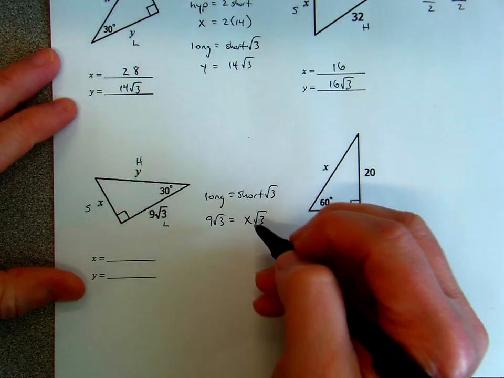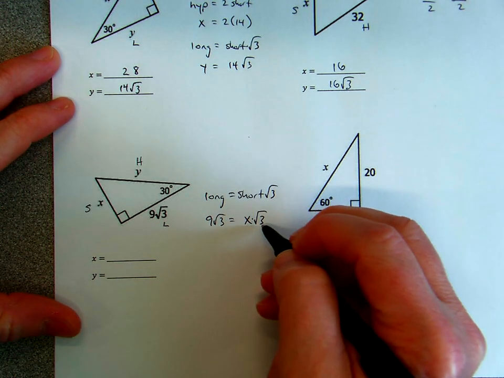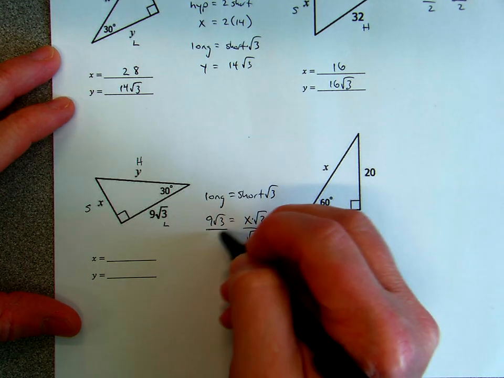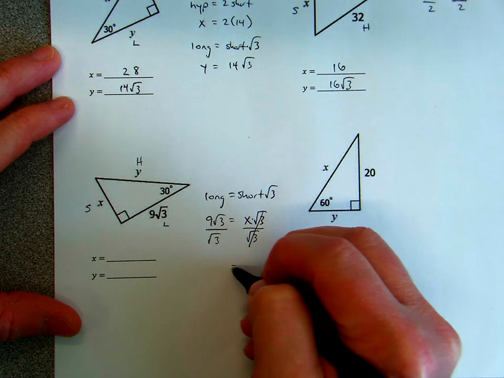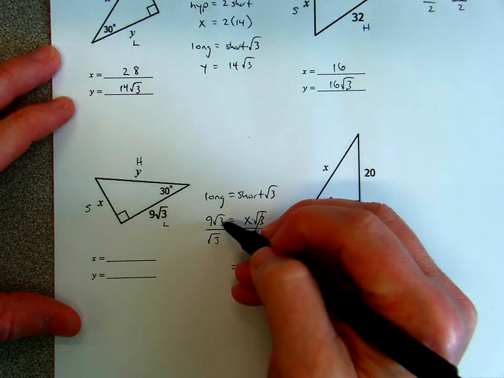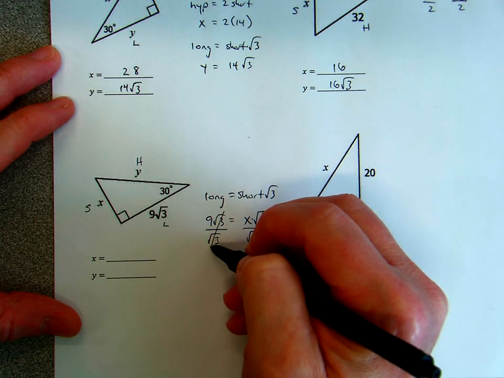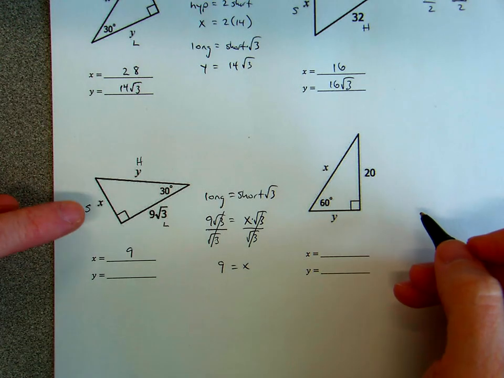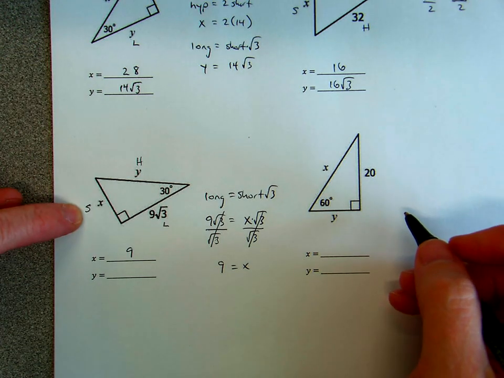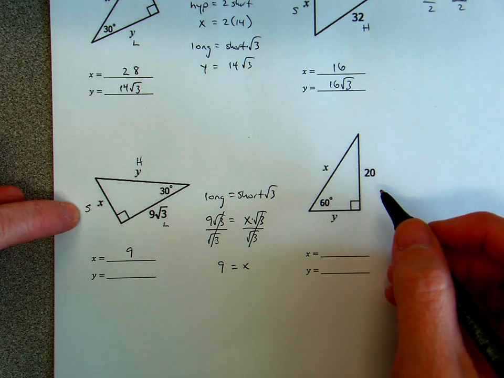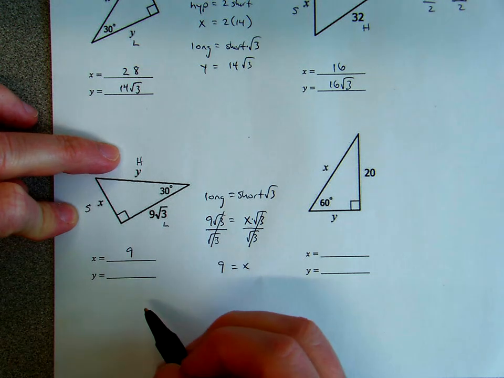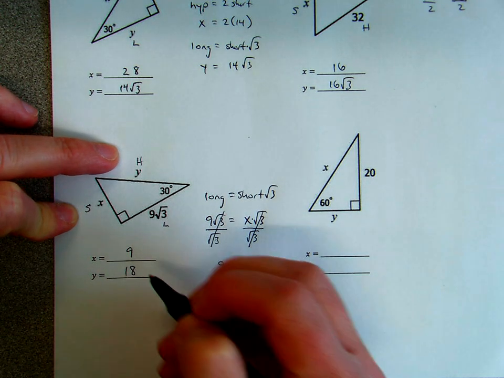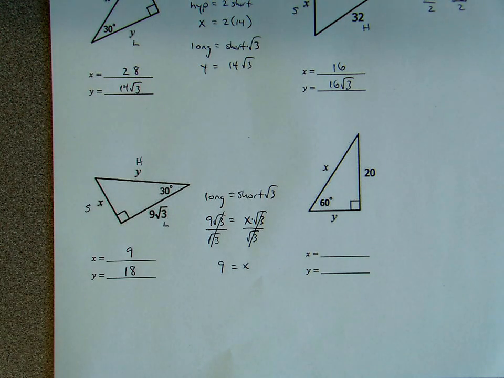So to get x by itself, I can divide both sides by root 3. Root 3 cancels with division by root 3. So these cancel, they'll leave me with just x. Now, root 3 divided by root 3 cancels as well. So in this case, x is 9, which is the short side, right? And we know that the hypotenuse is twice as long as the short side. So if I just multiply my short side by 2, I'll get my hypotenuse, which in this case is 18.